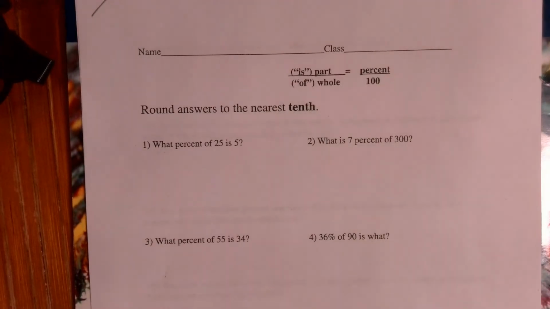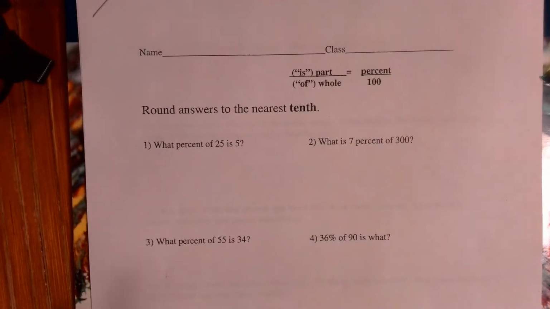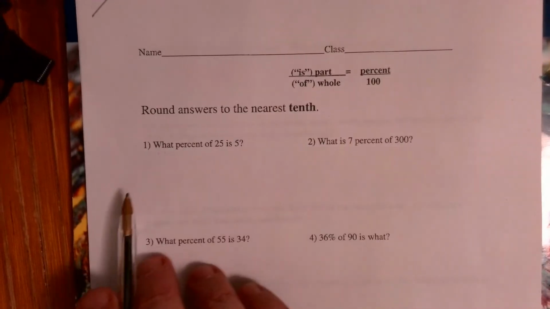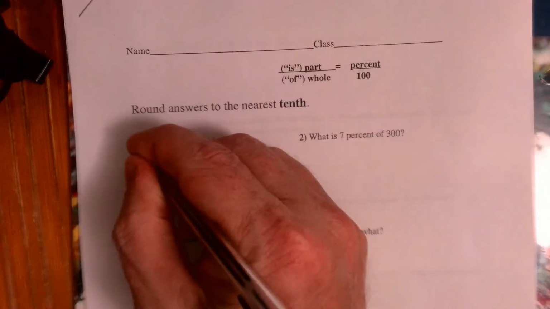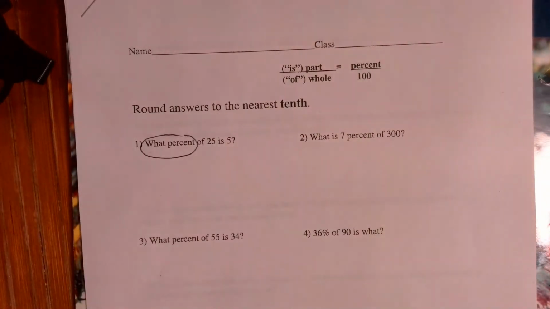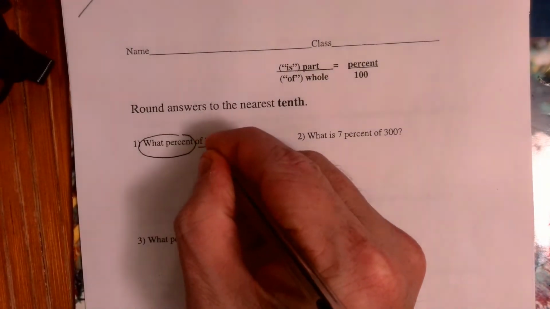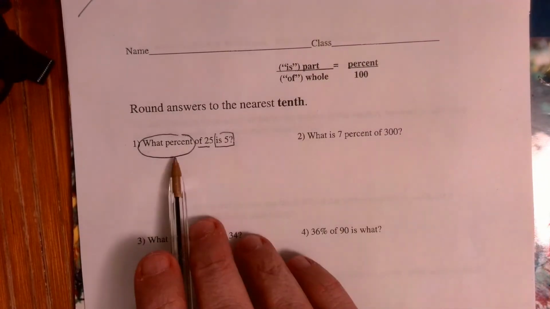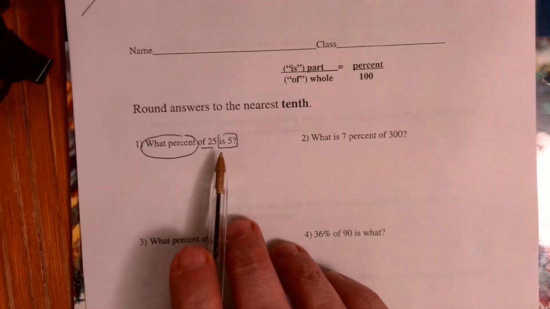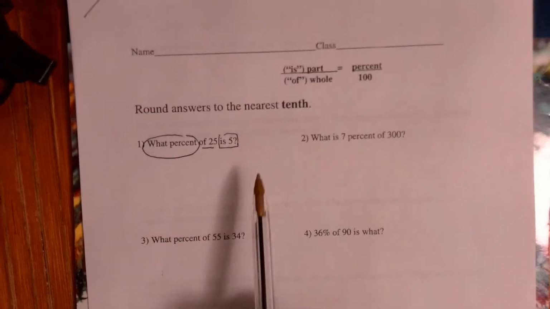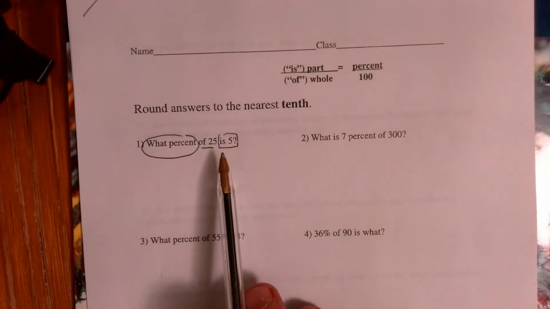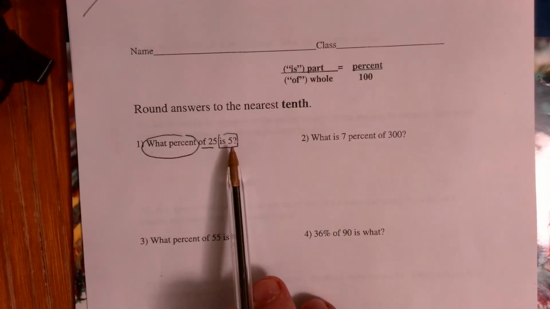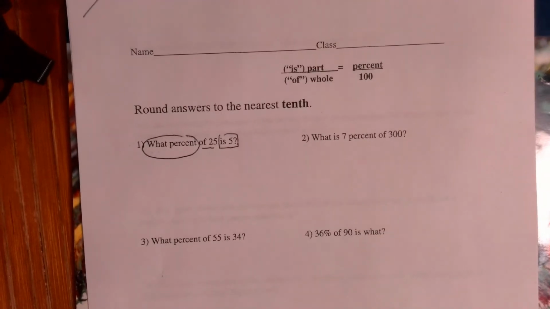Same with word problems. So how do we do it? If we use this proportion for the first one, each part is telling us something here. I'm going to circle what the question wants. It says, what percent? We don't know the percent, and we're going to plug that in. Of 25 is 5. There's your percent, your of, and your is. So if this was a test, they're saying you got a 5 out of 25 on your test. You got 5 points. That's the part that you got out of 25 total. They want to know what percent did you get.